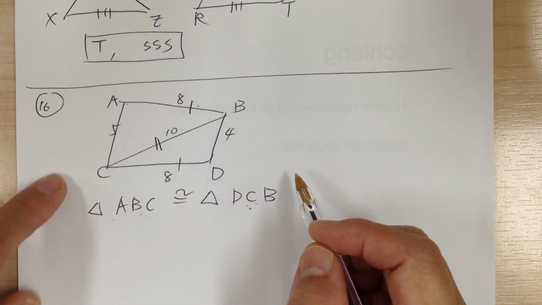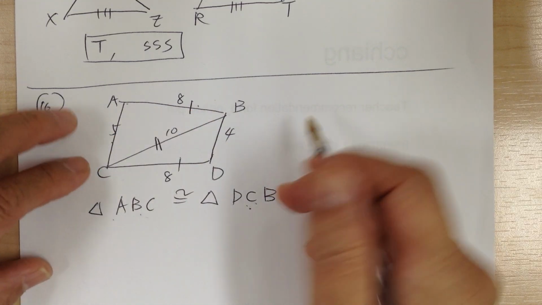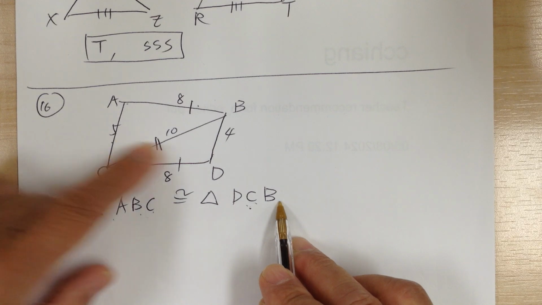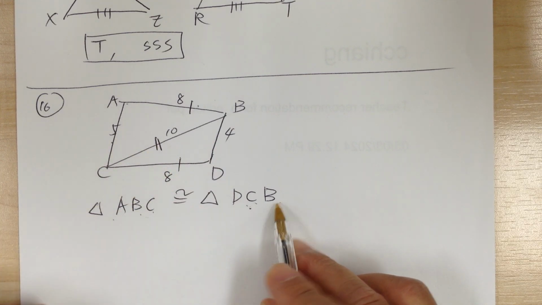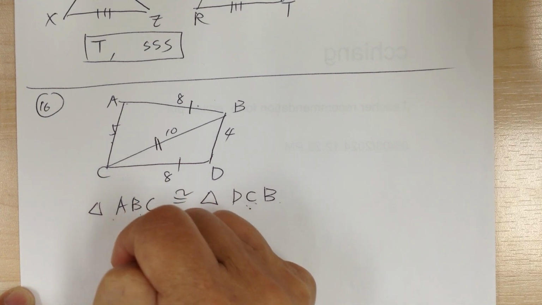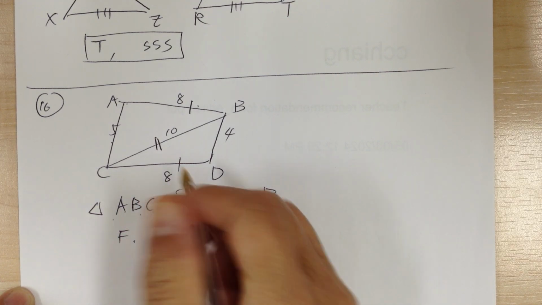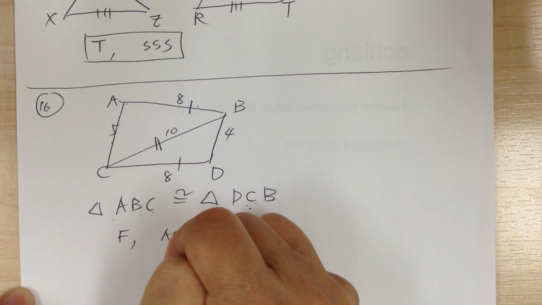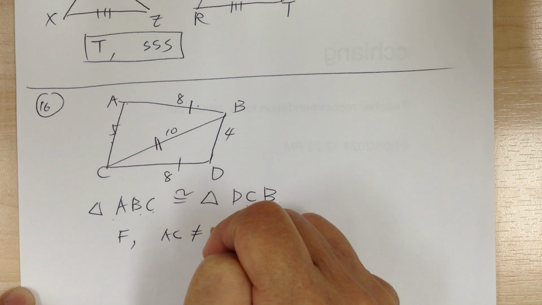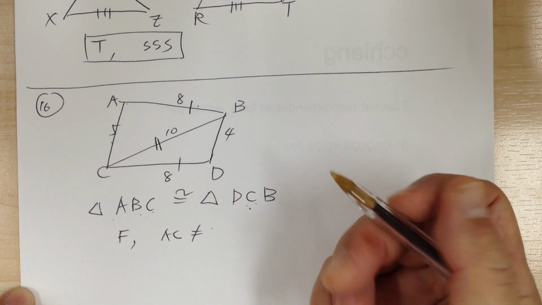But now you have a problem, okay? Notice AC and DB does not match. This is equal to 5, this is equal to 4, okay? So this one is not true. So it's false. And because AC is not equal to, okay, I have to match up carefully.